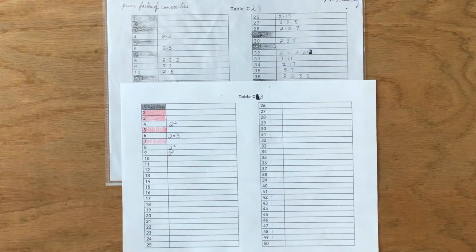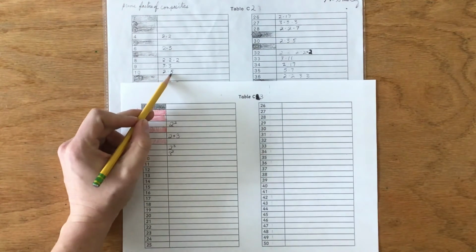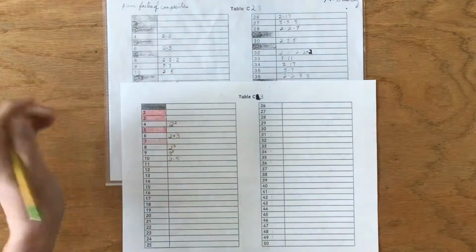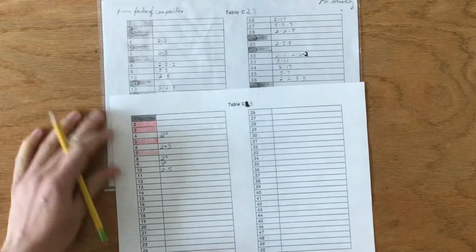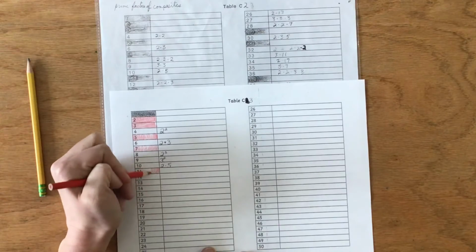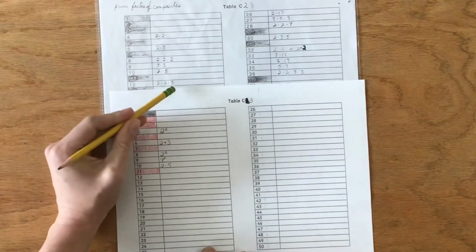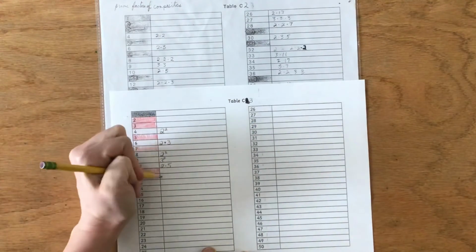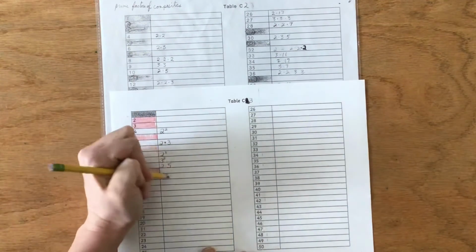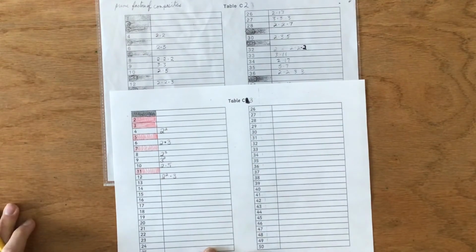Okay, let's look at number 10. 10 is 2 times 5. We don't have any doubles there, so we're just going to write 2 times 5. 11 is prime. 12 is 2 times 2 times 3. So we would write that as 2 to the power of 2 times 3. Okay.